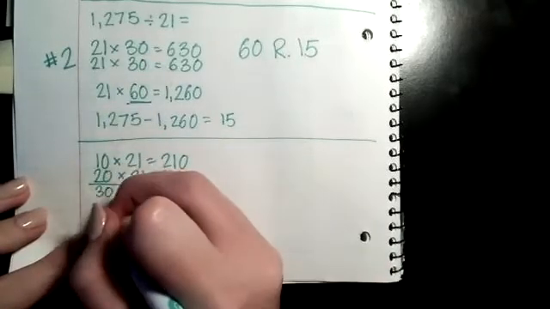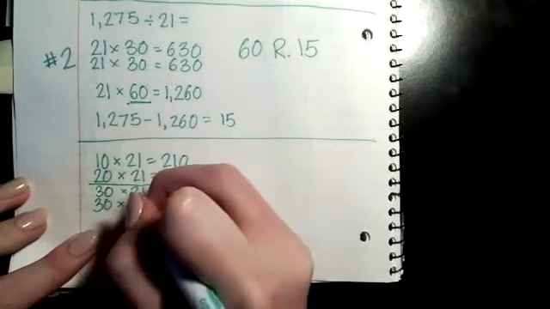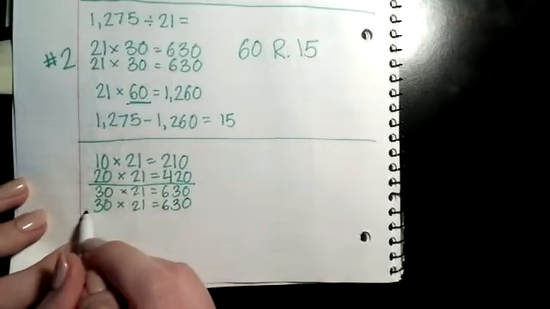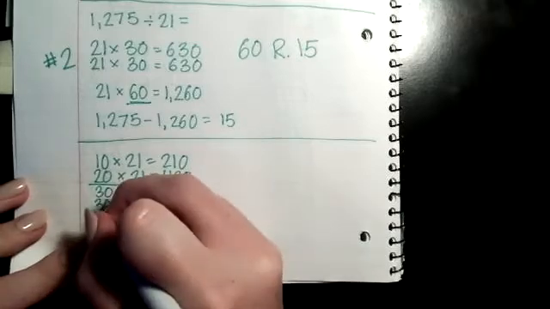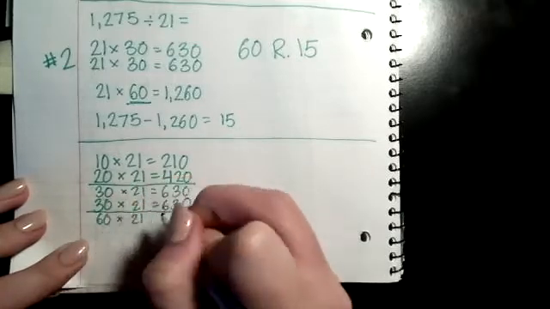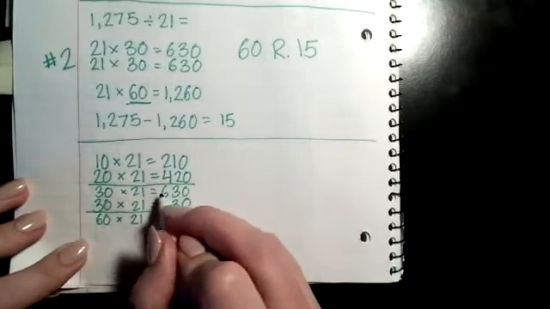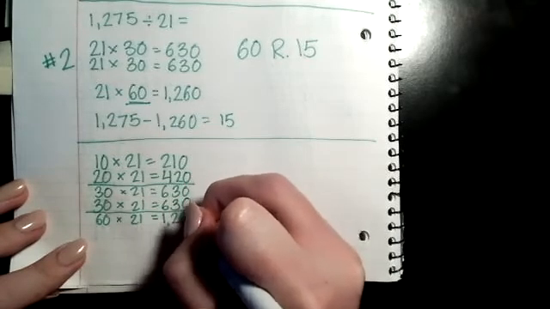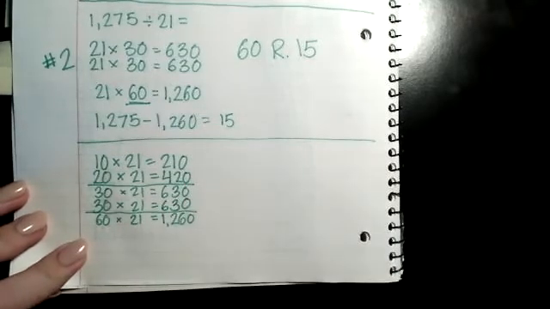So if I just do another 30 times 21 equals 630, and add those up, let's see where I am. 30 plus 30 is 60. 630 plus 630 is 1,260. All right, we got up there.